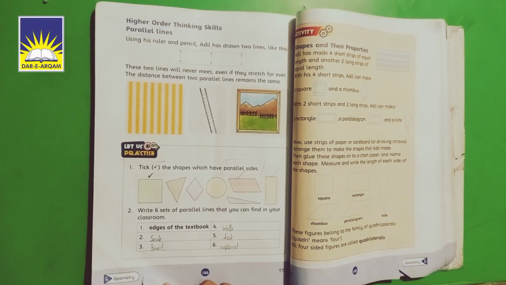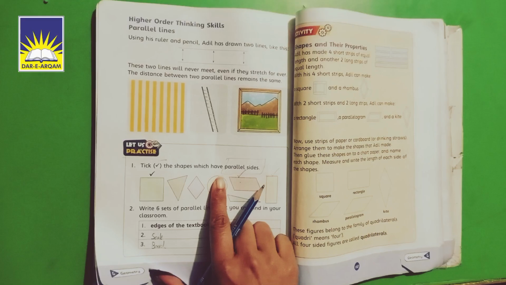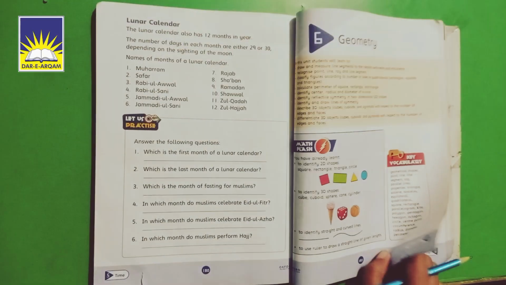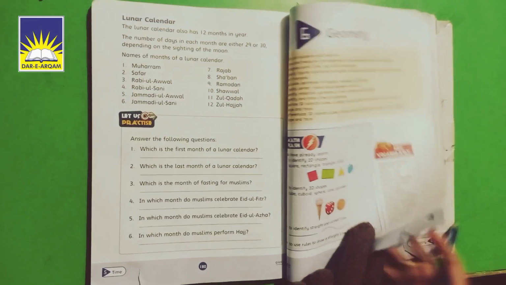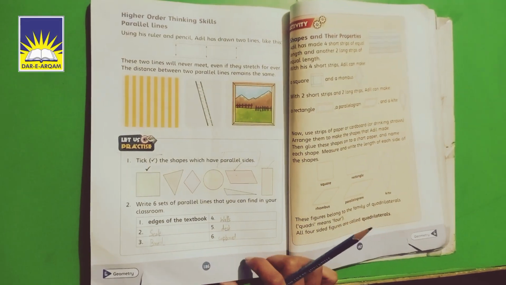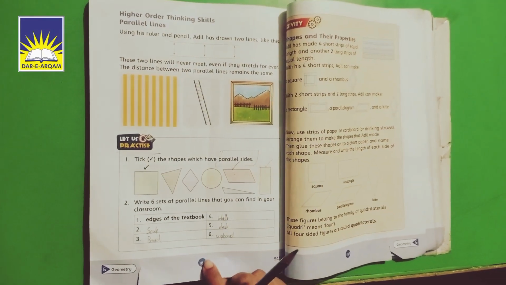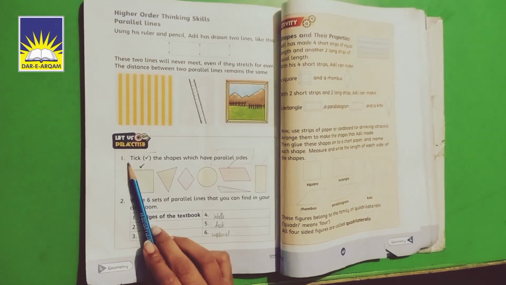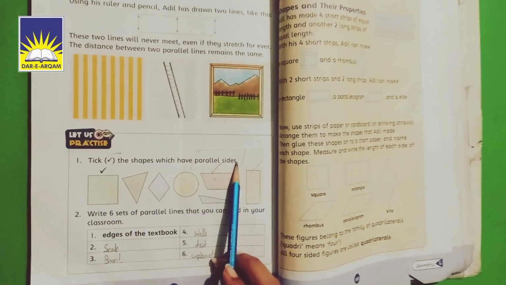Today our lecture is about parallel sides. Unit 6, geometry. So open your textbook, page 186. Let us practice. Question number 1: tick the shapes which have parallel sides.